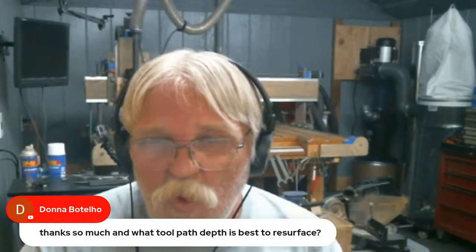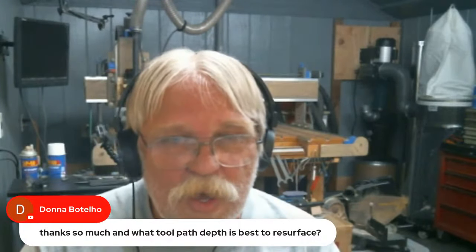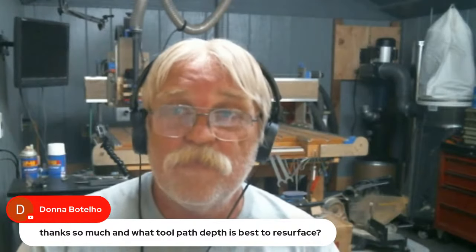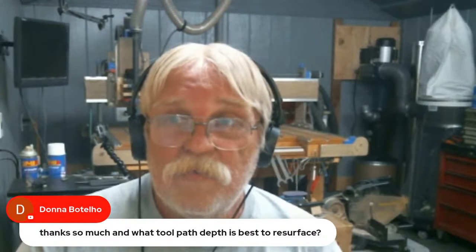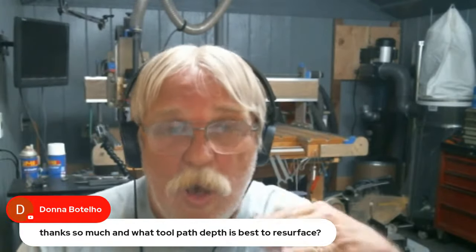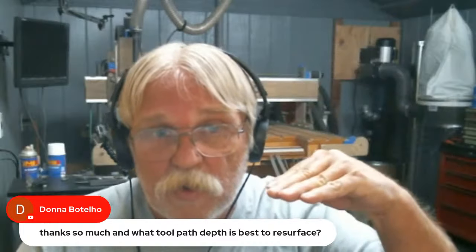Donna wants to know what toolpath depth is best to resurface. That is basically going to be down to how much you have built up.